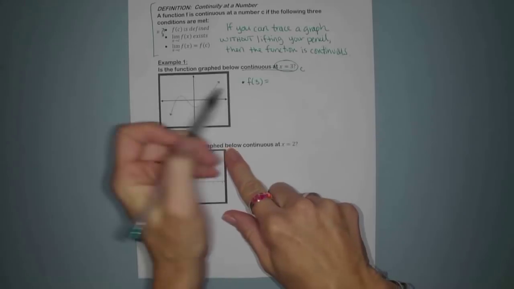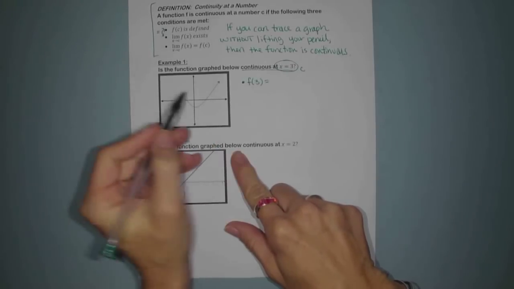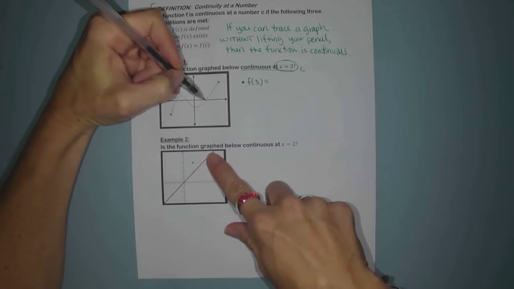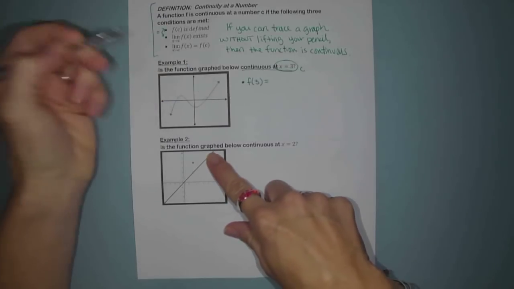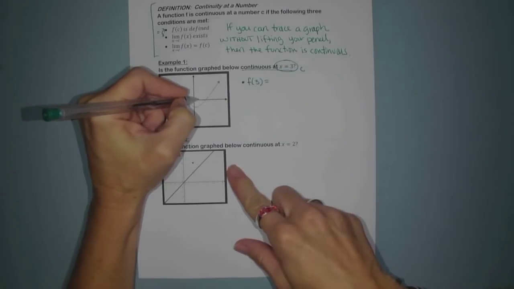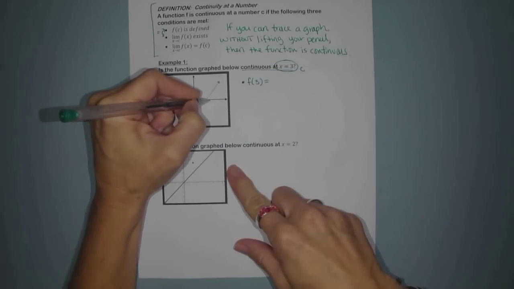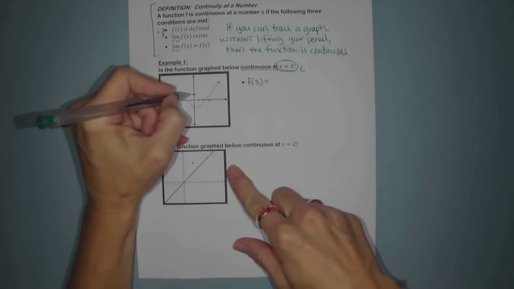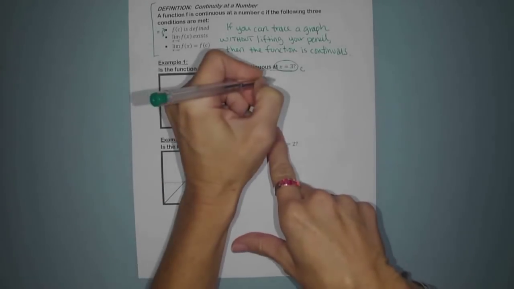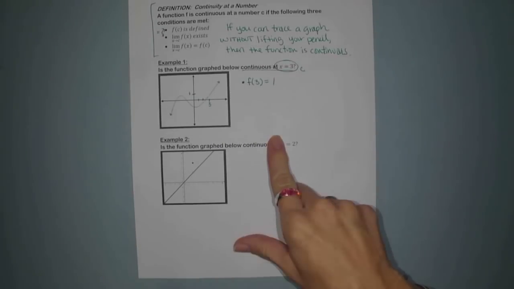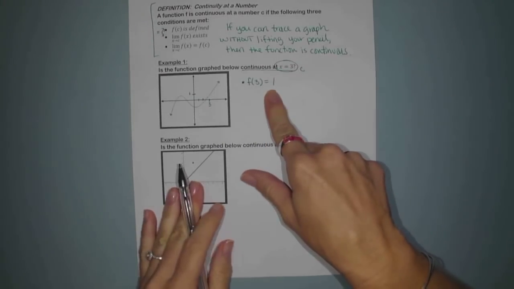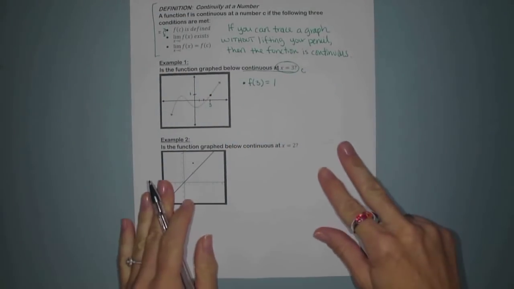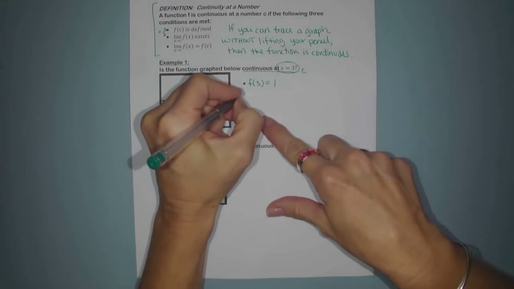Well, f of 3 is the y value when x is 3. So let's go to x equals 3. 1, 2, 3. It looks like that's 1, that's 2, this looks like 3. So I'm going to go with f of 3 equals 1. So that checks out. F of 3 is defined and it's equal to 1. There is a filled in dot when x is 3.